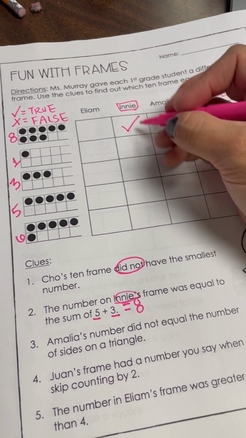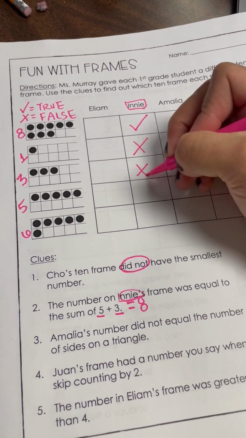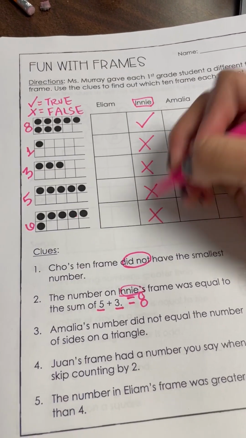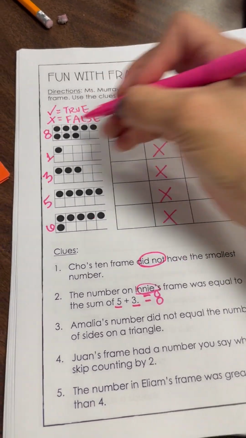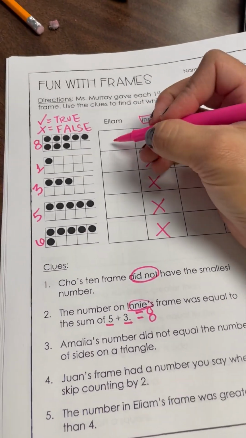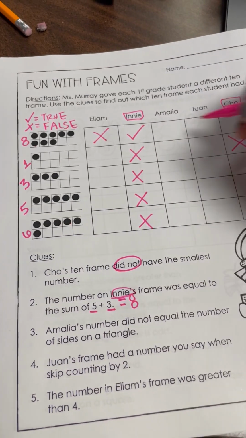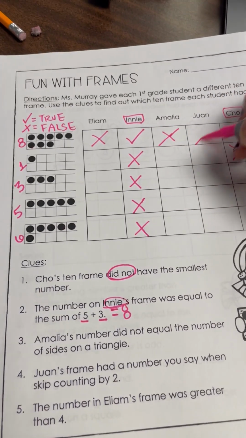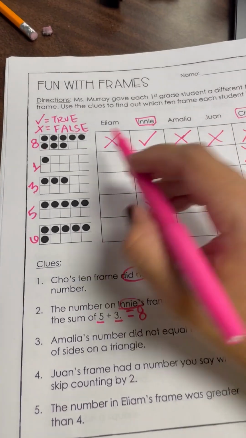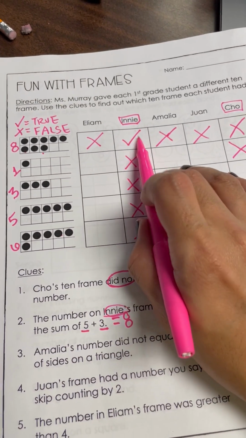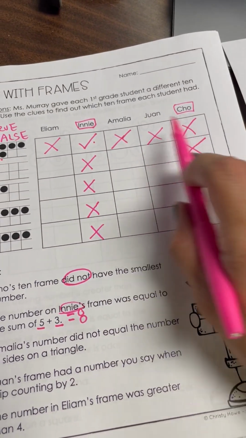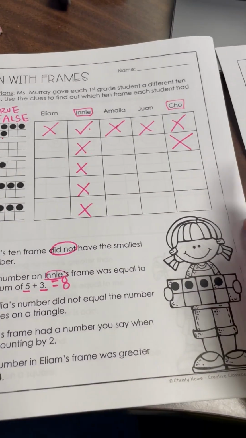If I put a check for Annie, I can put an X on all the other ones because that means none of these belong to Annie. This one belongs to Annie. I can also put X's all across the top because this tells me that if that 10 frame belongs to Annie, then nobody else can have that one. Only Annie can have that one.